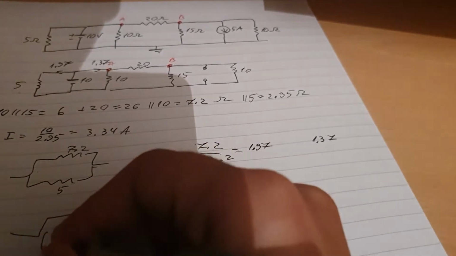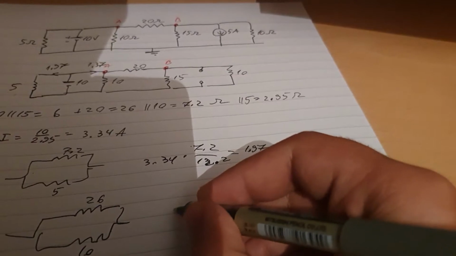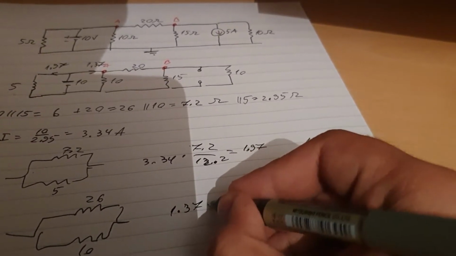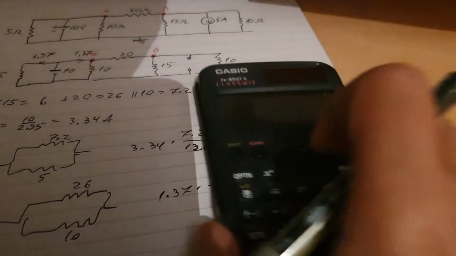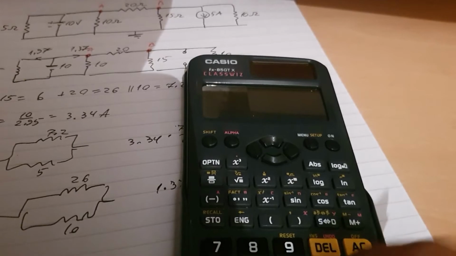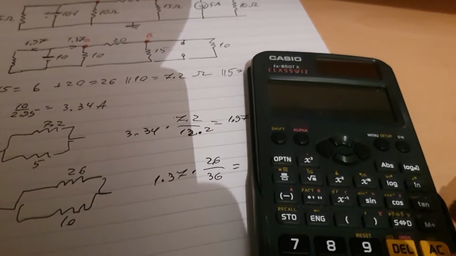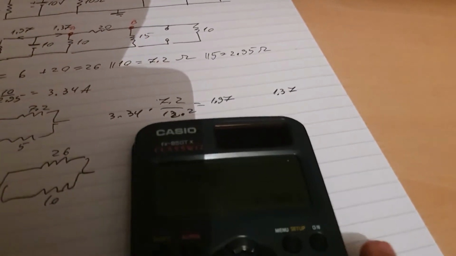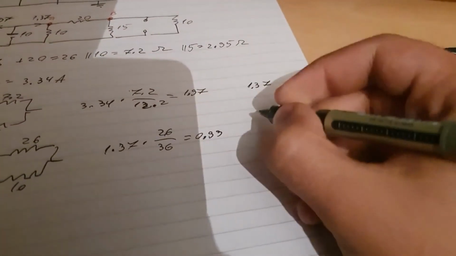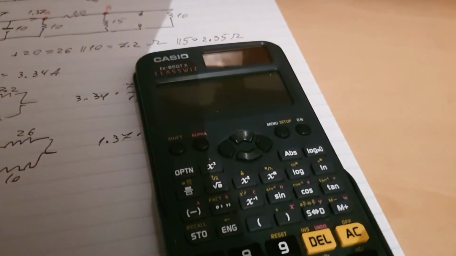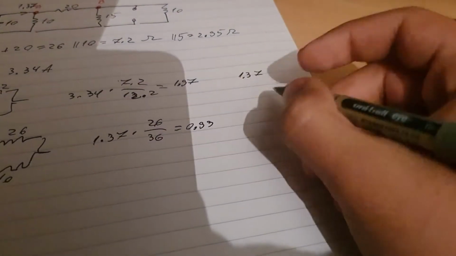So 26, and then this one, which is the 10, and it will be 1.37 times 26 over 36, which is equal with 0.989, so we can put 0.99 really. Then the other one is 1.37 minus 0.99, that one is 0.38.